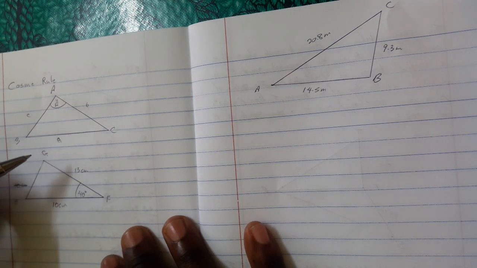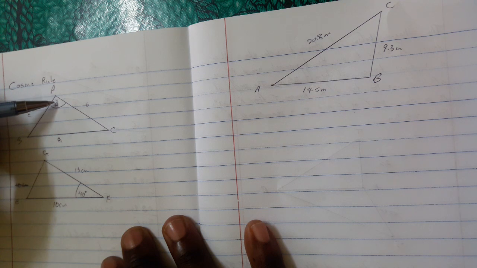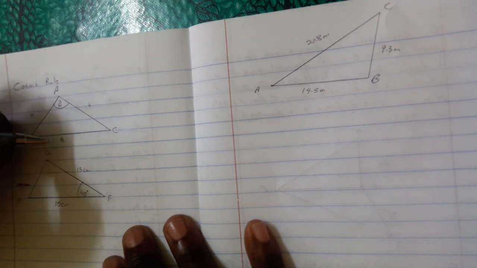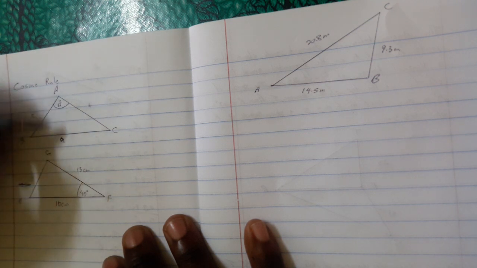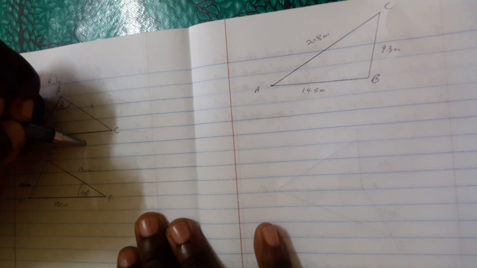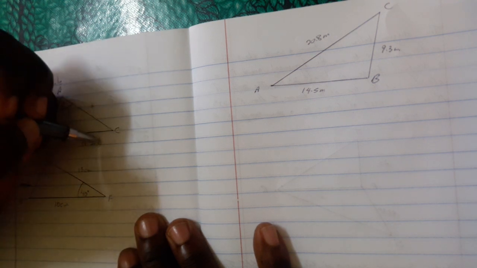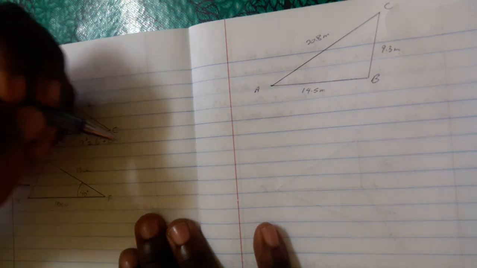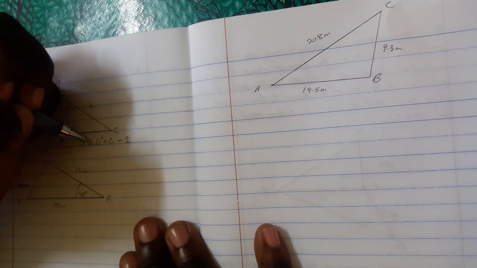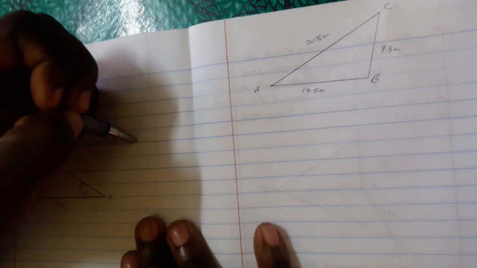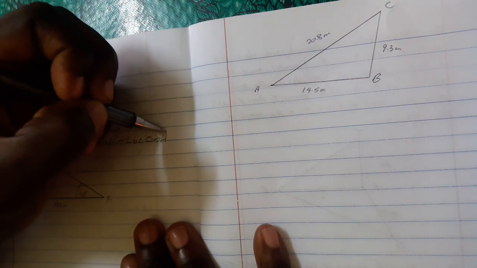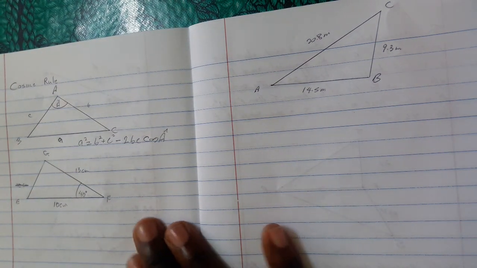So in this case, how do you write the cosine rule? Let's say we are using this angle here, angle A. The length of the side opposite the given angle must be outside of the equal sign. So we say a squared is equal to b squared plus c squared. That's Pythagoras' theorem. And the addition will be minus 2bc cos the angle that we're using, which is the angle A.